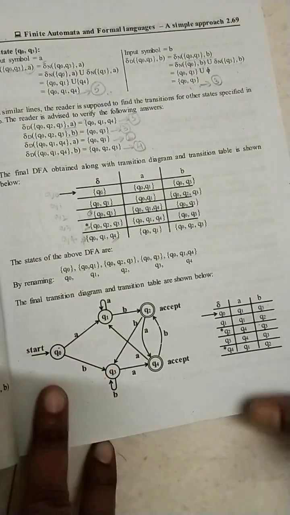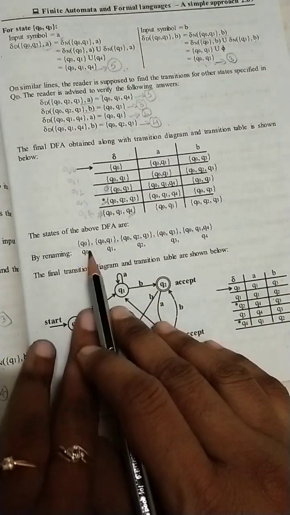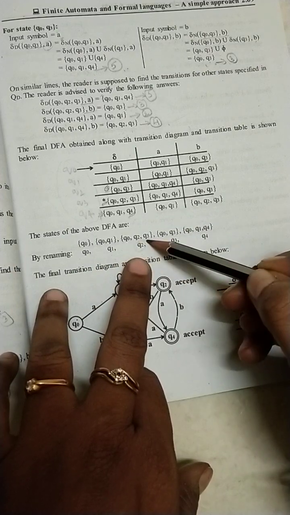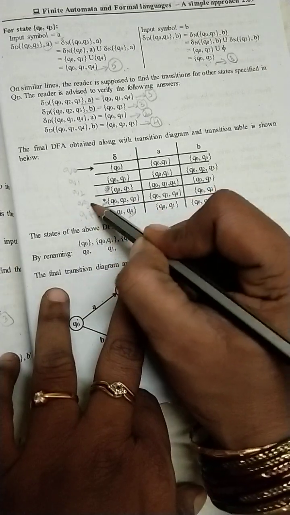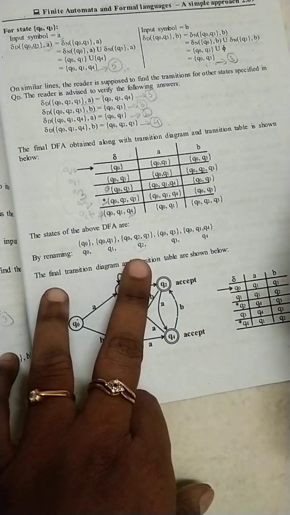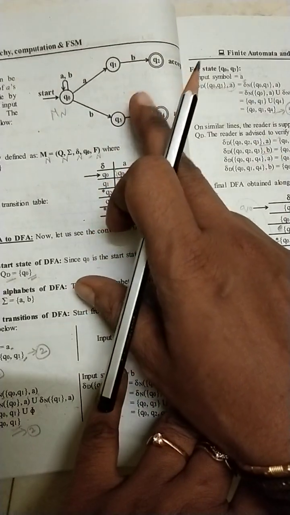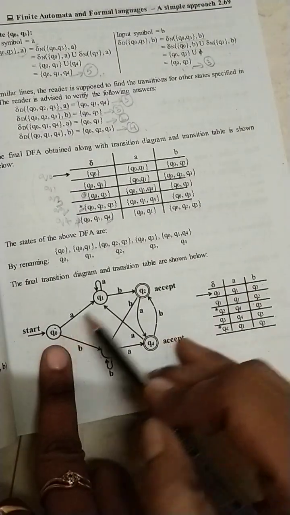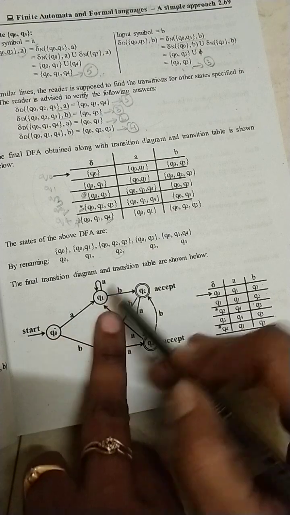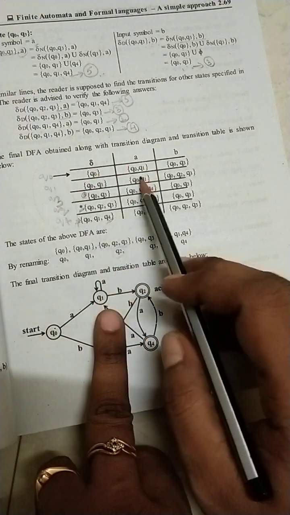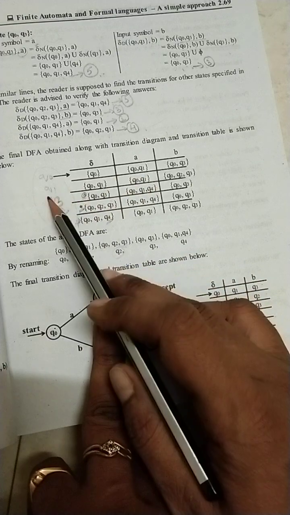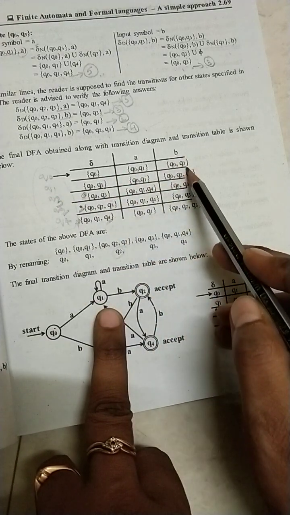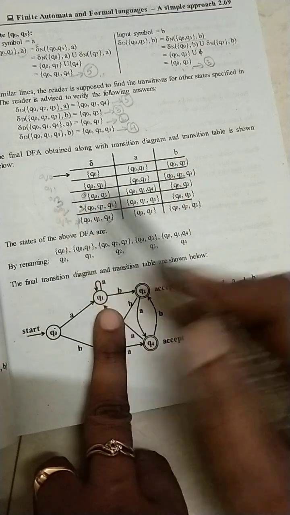Here the order is a little different. They consider this as Q2 and this as Q3, so that they will make the same pattern. Fine, so the DFA now. Q0 for A, what is the transition? Q0 for A is Q0 Q1, and Q0 Q1 means Q1 only, so Q1. And Q0 for B it is Q0 Q3, and Q0 Q3 means Q3 for B.